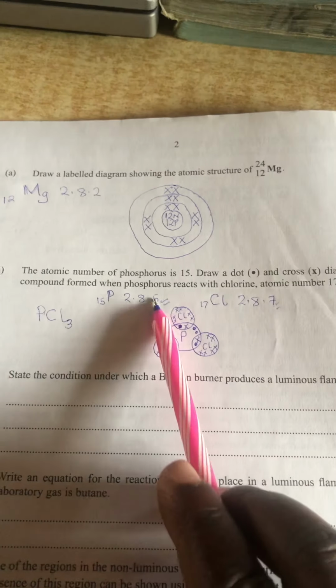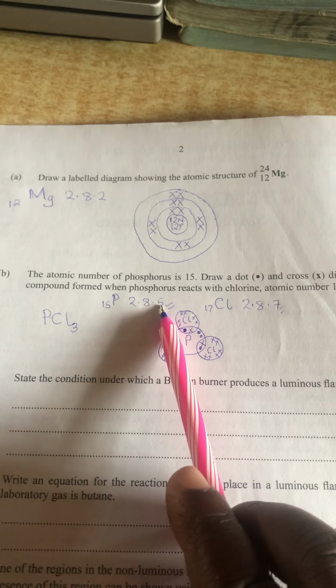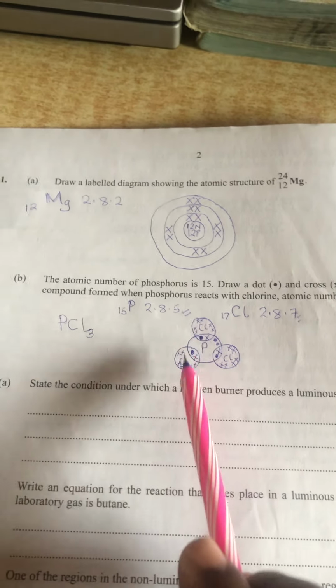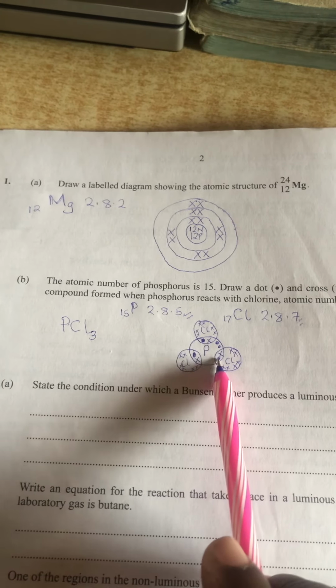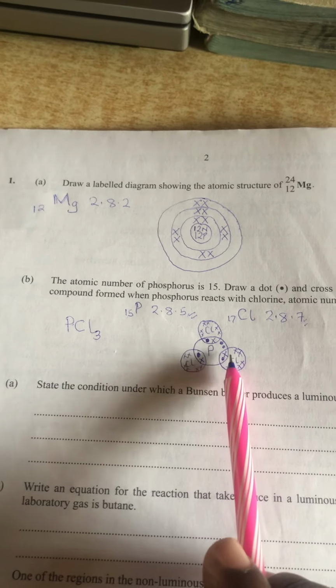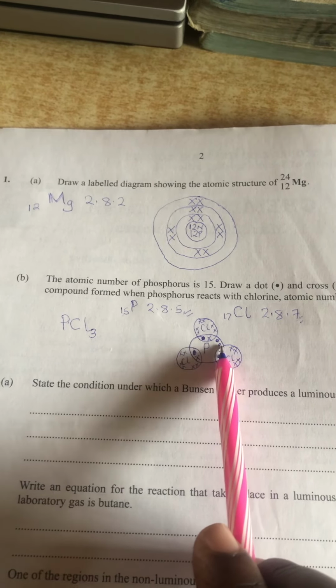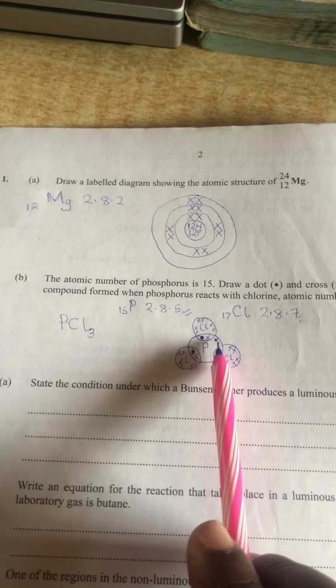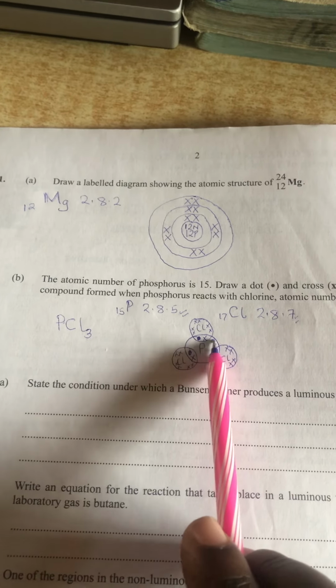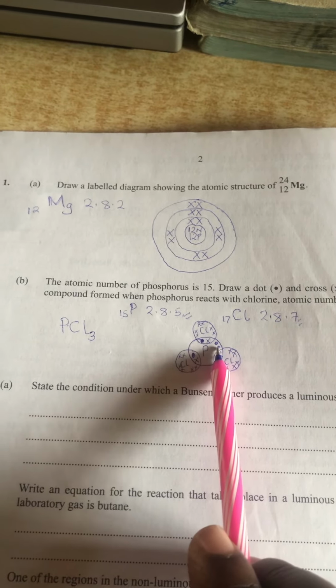Remember, phosphorus only requires 3 electrons to become stable, and those 3 electrons are the ones which are going to be shared with chlorine, and that means that 2 of its electrons will be unshared, and will remain inside its energy level. We call them the lone pair or the unshared pair.